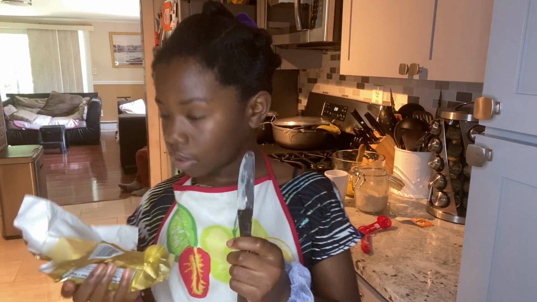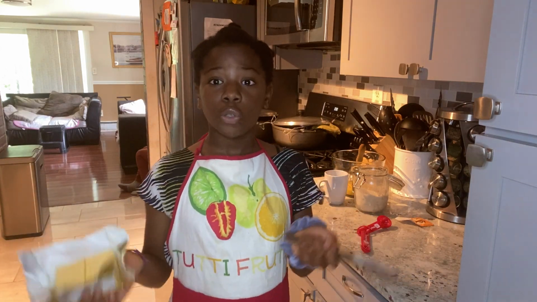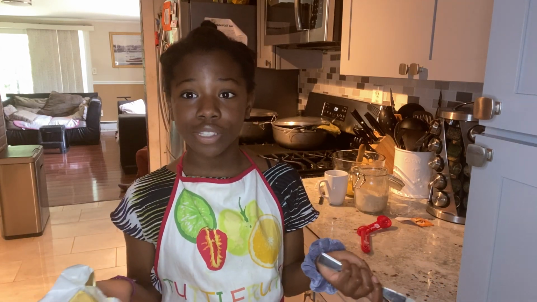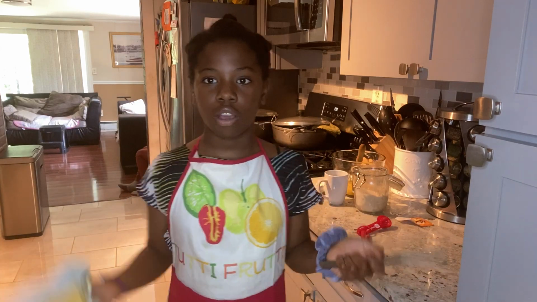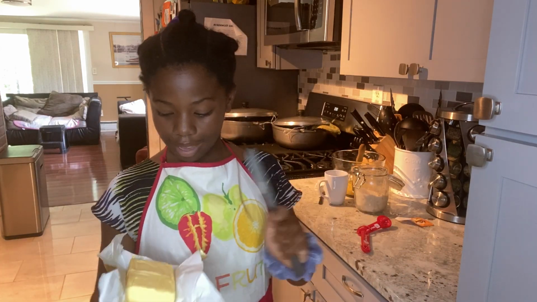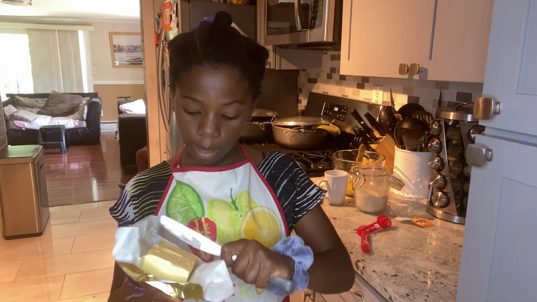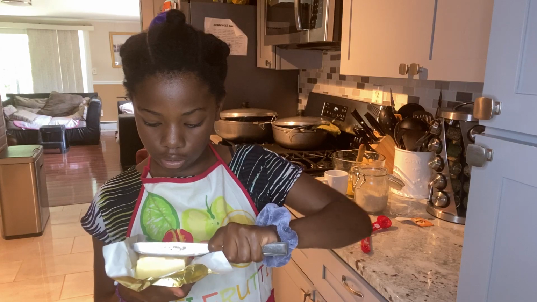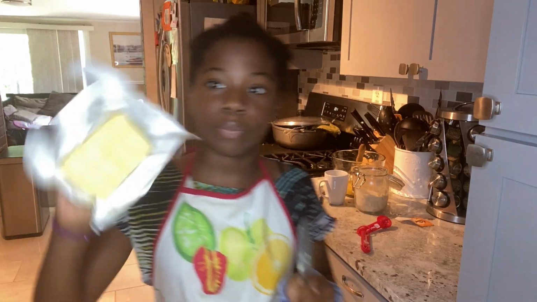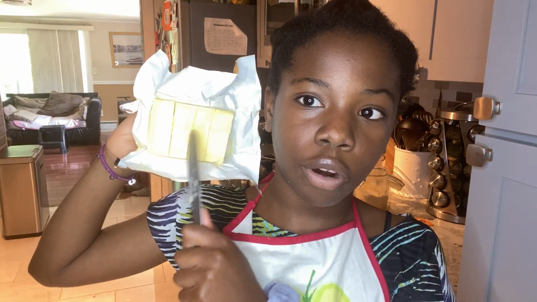So, you can make different types of parts of a whole. You can do it with butter, eggs, shoes, paper towels, anything. Well, I'll give you another example on fractions. So, let me show you a fourth with my butter stick. It's not the best fourth, but you get me. Okay, if you can see, the lines in the butter are 1/4 each.